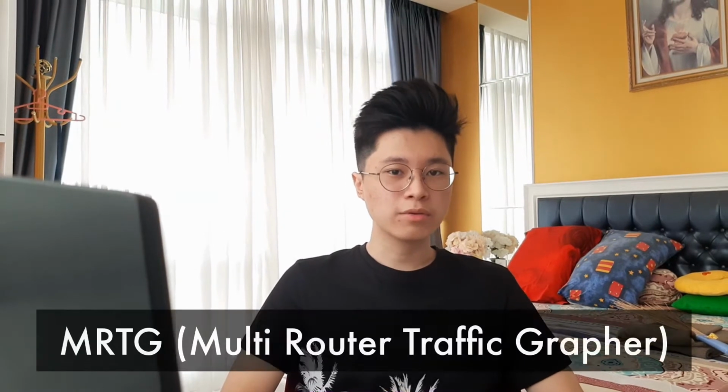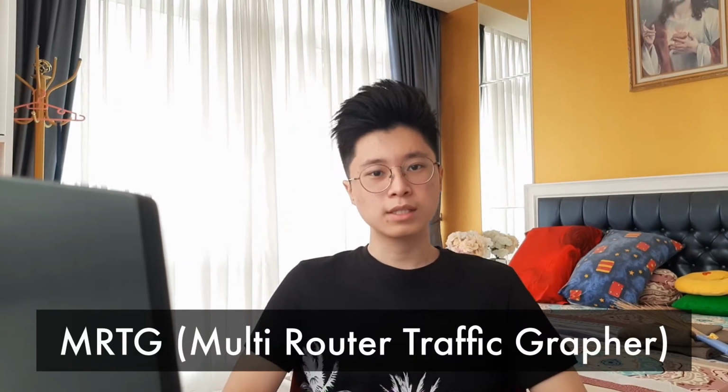Today I'm going to be showing you a tutorial on how you can install as well as configure MRTG on your own Windows 10 computer. So in short, MRTG stands for Multi-Router Traffic Grapher, and this is actually an open source tool which you can use to monitor a device interface traffic, including incoming, outgoing, inbound, outbound, as well as bandwidth utilization for edge routers.